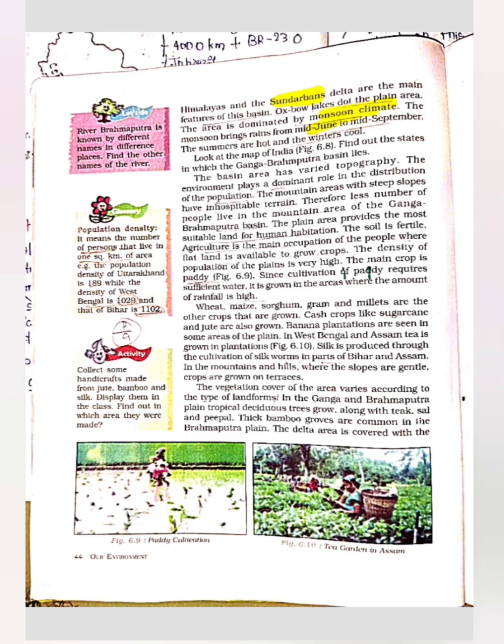The mountain area, which also lies in the subtropical region, with steep slopes, has inhospitable terrain. Inhospitable terrain means it is not suitable for living. Therefore, fewer people live in the mountain area of the Ganga-Brahmaputra basin. The plain area, which makes up most of the basin, is suitable for human habitation. The plain area is also suitable for construction and development, and that's why people like to live in the plain area. The soil is fertile.